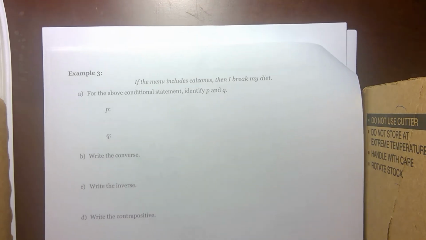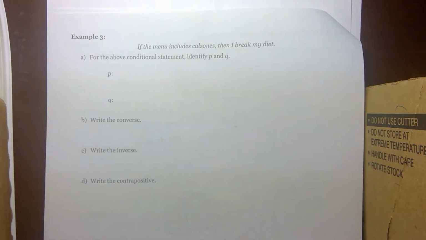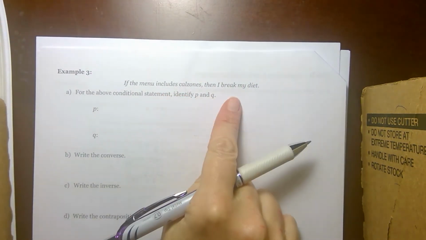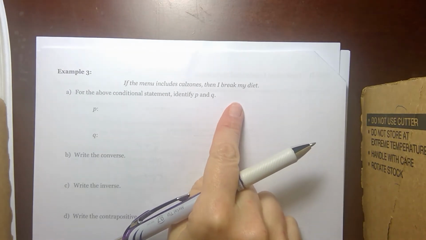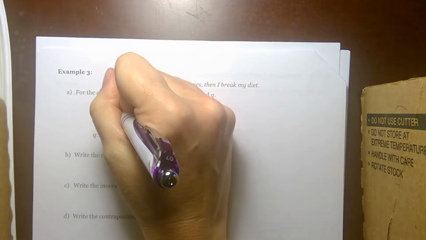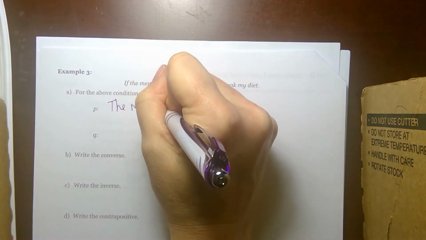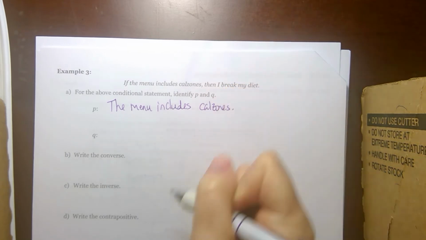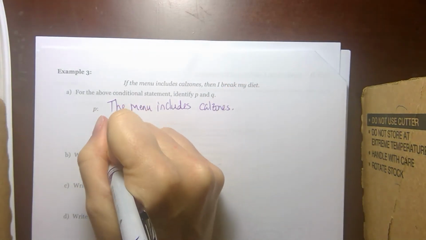Okay, let's do this. Next page, example 3. Now, I didn't write this because I'm not a huge fan of calzones, but they're fine. I'm told that if the menu includes calzones, then I break my diet. This is a conditional statement because it's if-then. For this statement, P would be the menu includes calzones. And Q would be I break my diet.